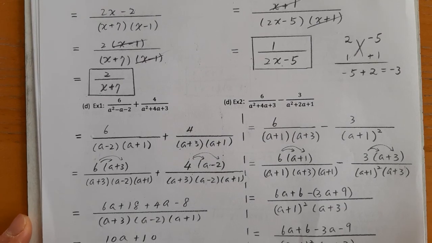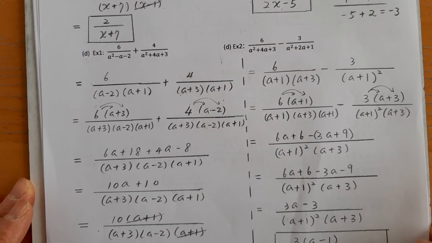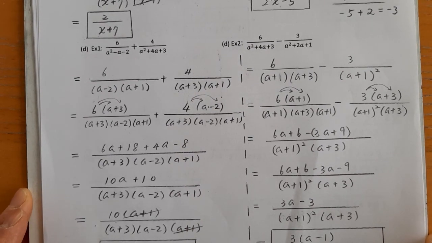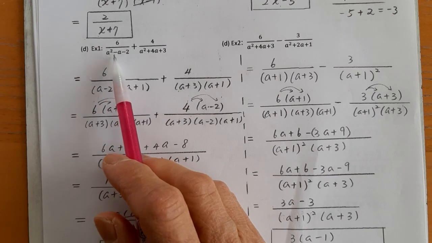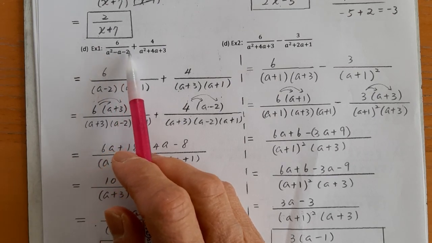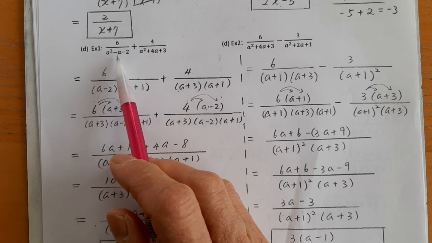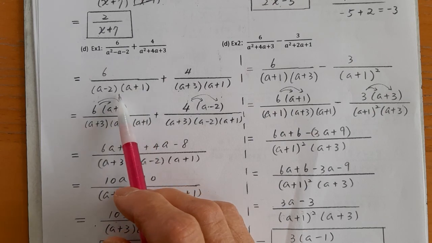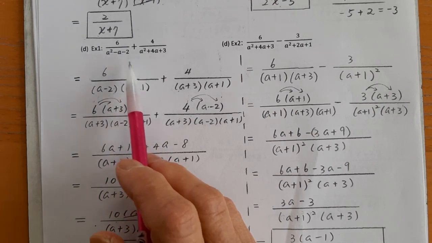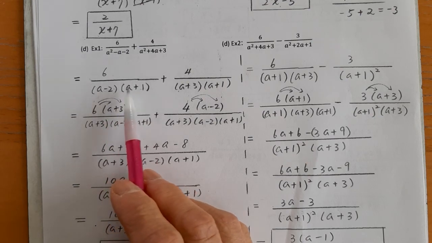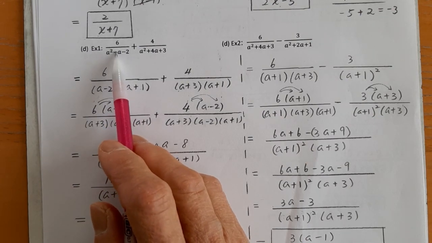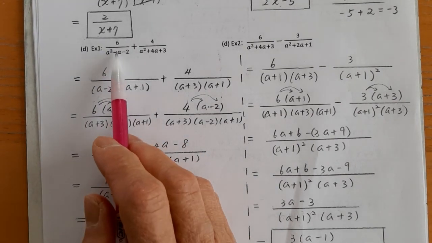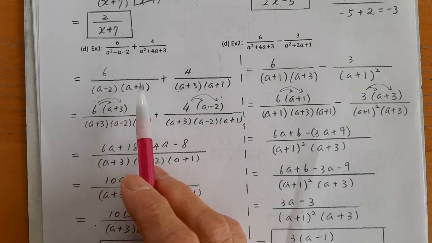Then D, question 2D, example 1. Example 1, 6 over a squared minus a minus 2. This denominator, we can factor it. Negative 2 can factor as negative 2, positive 1. We need to find two numbers that multiply together to negative 2 and add together to the x term coefficient, negative 1. So negative 2 times 1 is negative 2. Negative 2 add 1 is negative 1. So one is negative 2, one is 1.